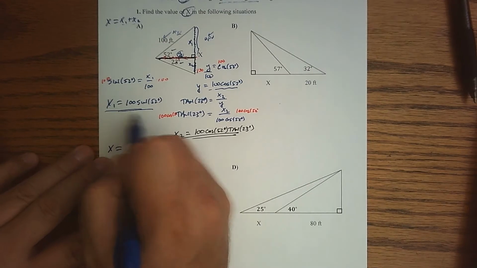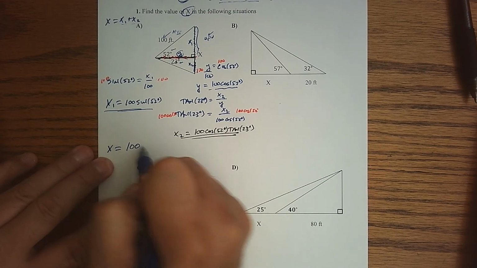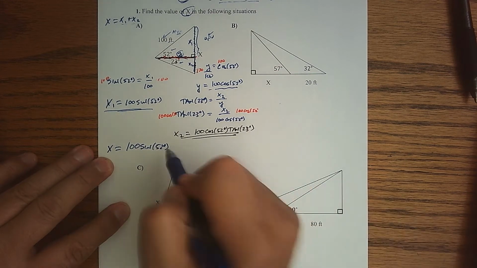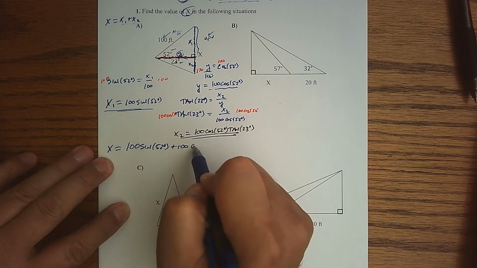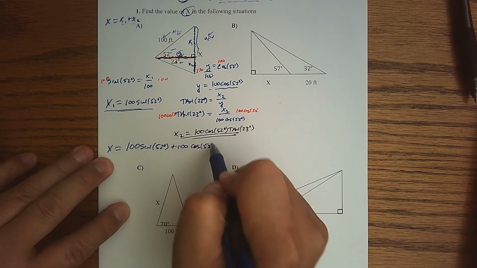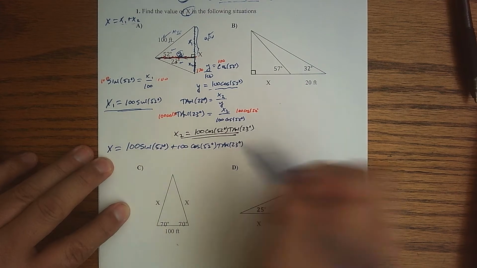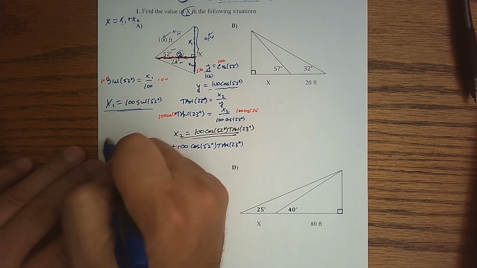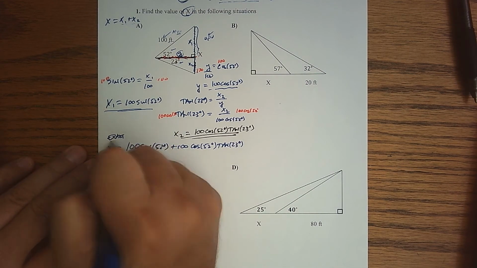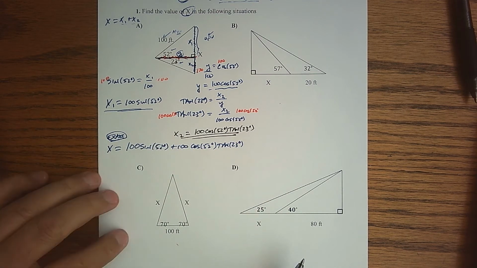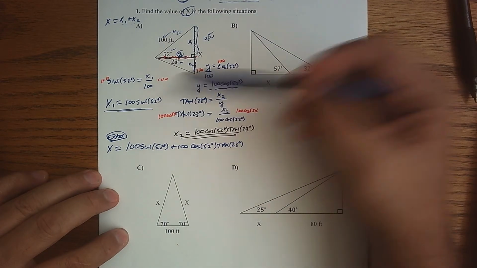So putting this all together, x is 100 sine of 52 degrees plus 100 the cosine of 52 degrees times the tangent of 23 degrees. So there is your exact answer. Again, be ready to be doing that on actual quizzes, right? And in this case, we had to really string things together in terms of finding that value.